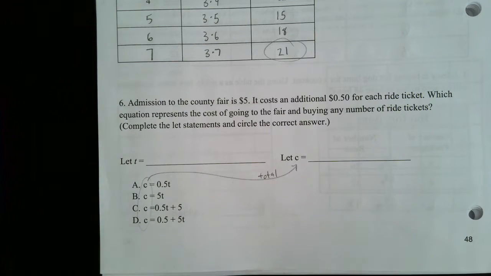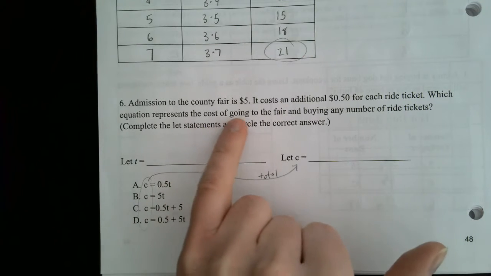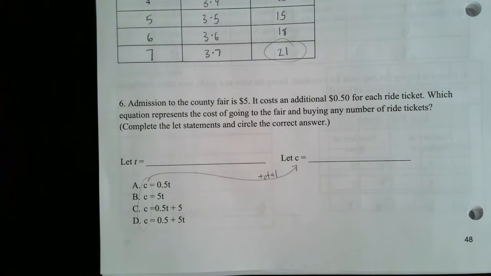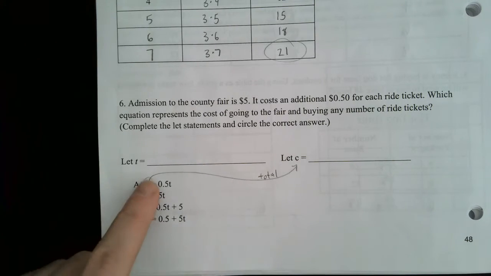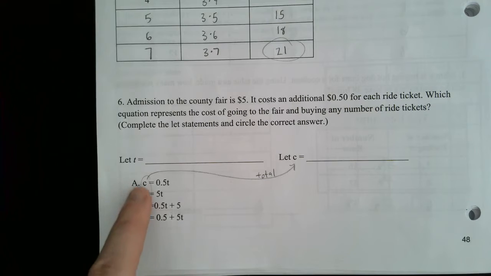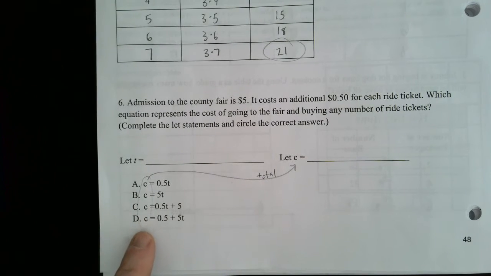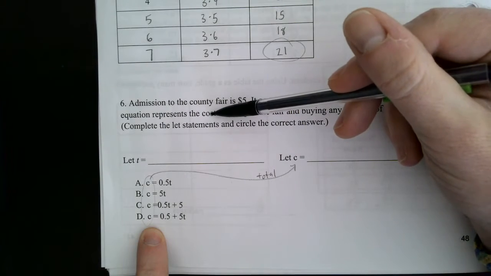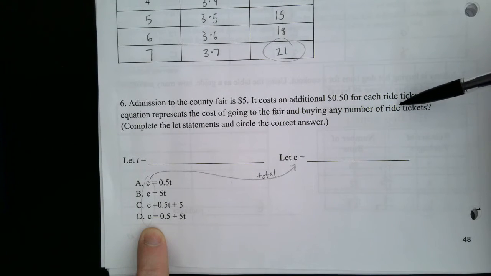So again, we have two variables here: the cost of going to the fair and ride tickets. We have to be really careful about which one we pick, because you can't just pick T for anything and C for anything. These choices tell us that whatever C is, it's the total. So is the total the cost, or is the total the number of ride tickets? It seems to me the total would be the cost.